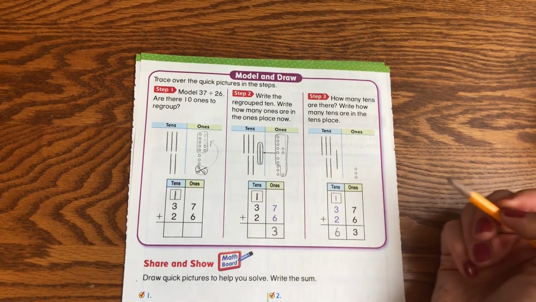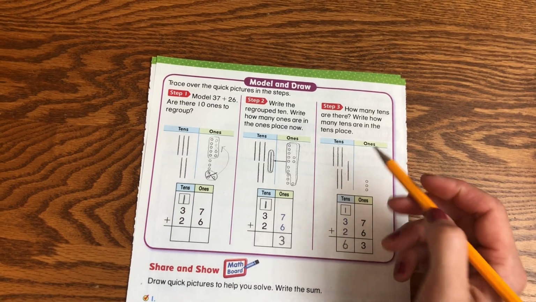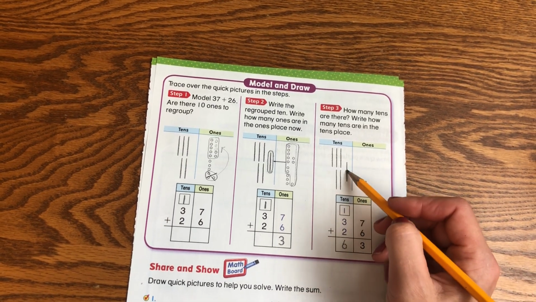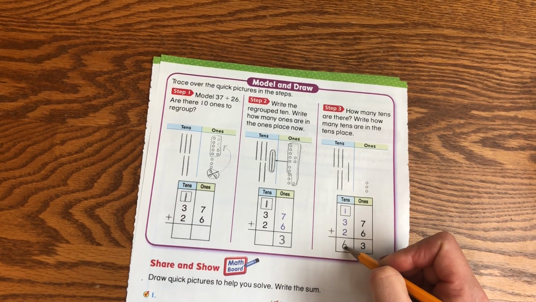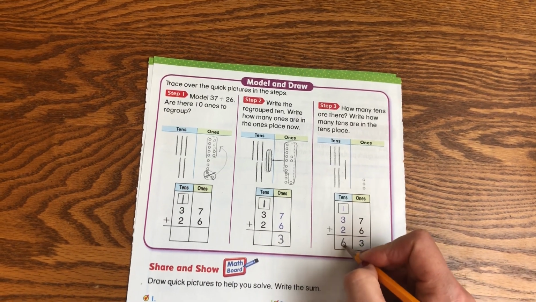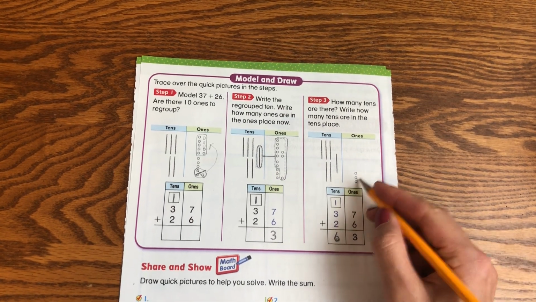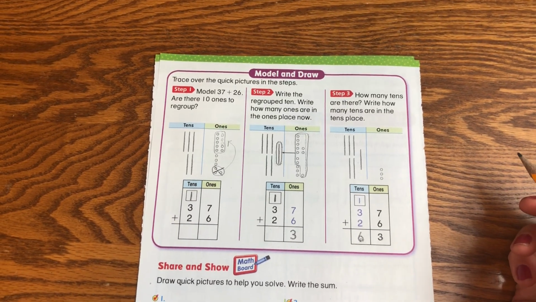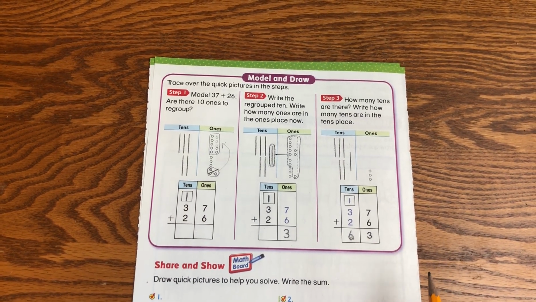And I was left over with 3, wasn't I? So now I have how many 10s? 1, 2, 3, 4, 5, 6. So 1 plus 3 plus 2 equals 6. And I just have to make sure I keep that 3 that was there for my ones. So 37 plus 23 is 63.